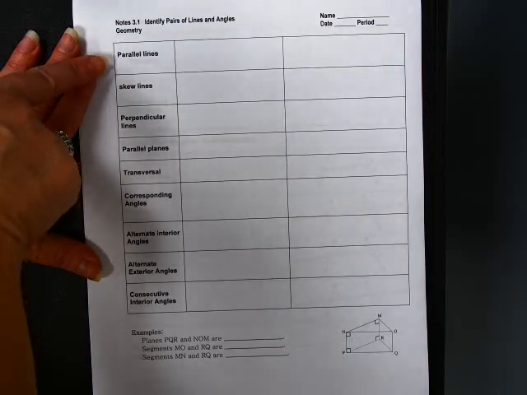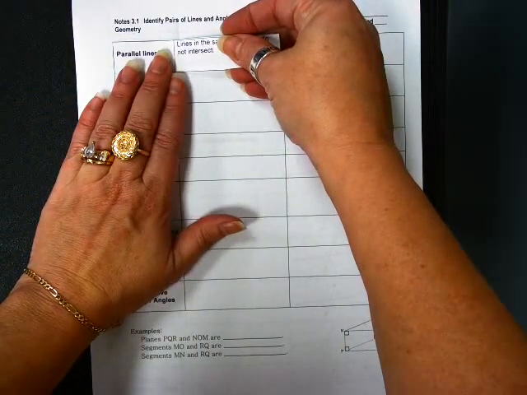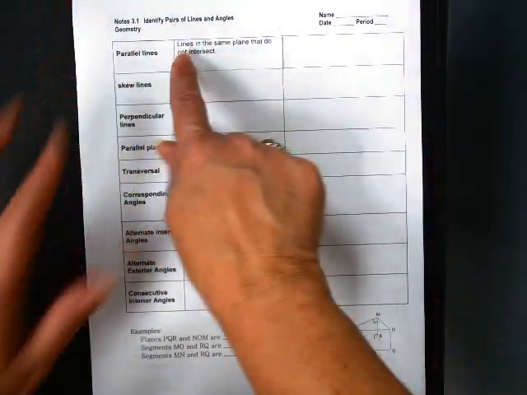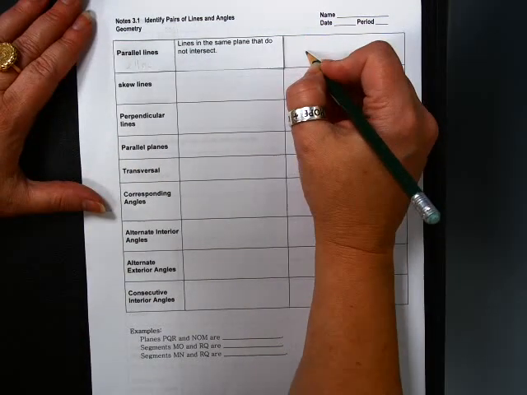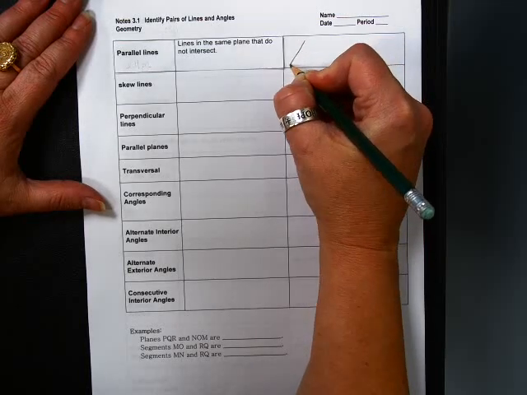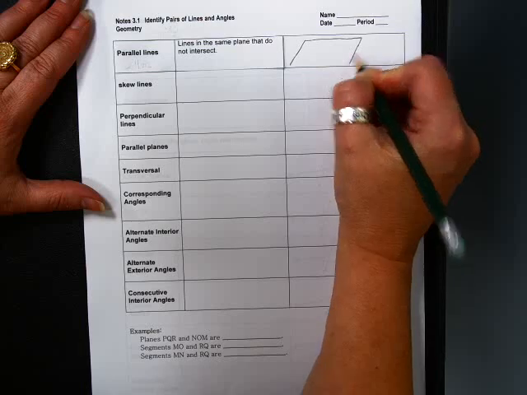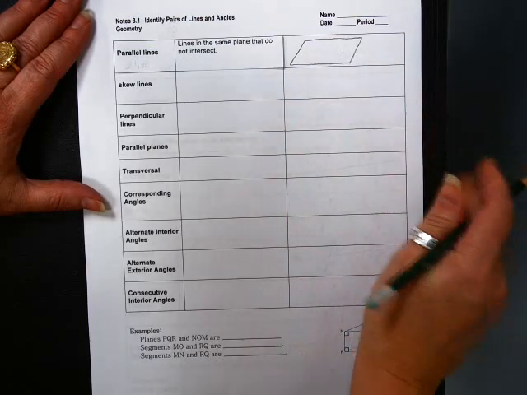We're going to start here with parallel lines. And parallel lines, as you may recall, are lines in the same plane that do not intersect. Whenever we're drawing a plane, remember we use a parallelogram. So I'm going to draw a parallelogram. And the parallelogram, we just use that to represent our plane.